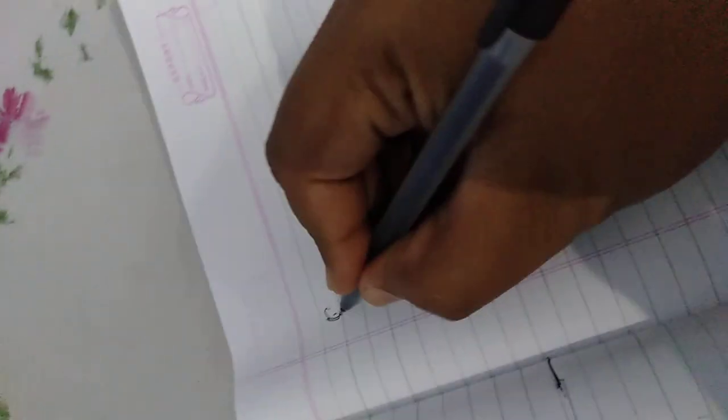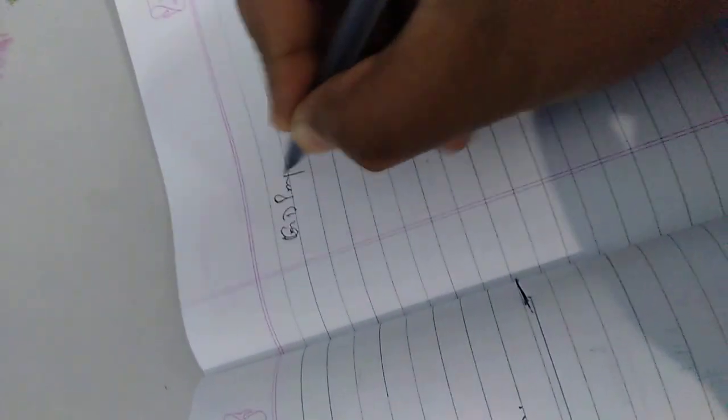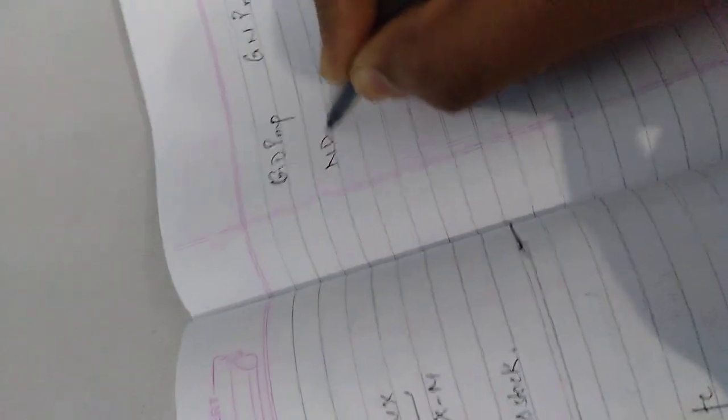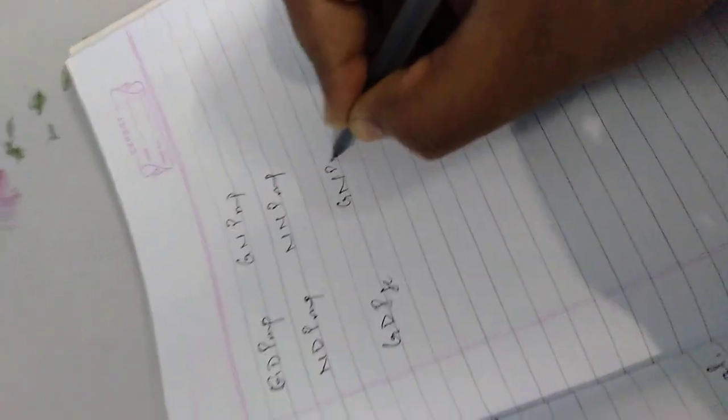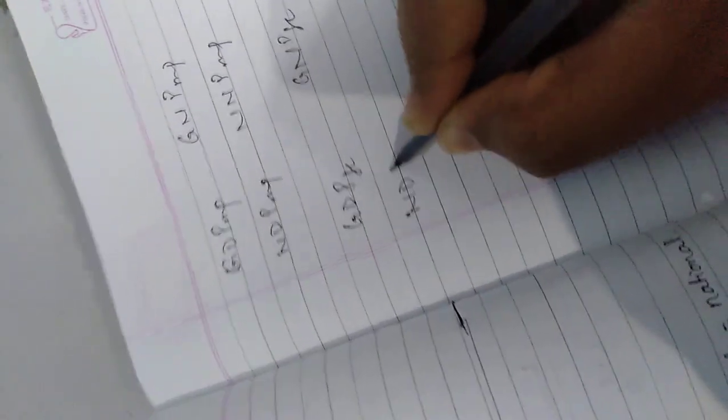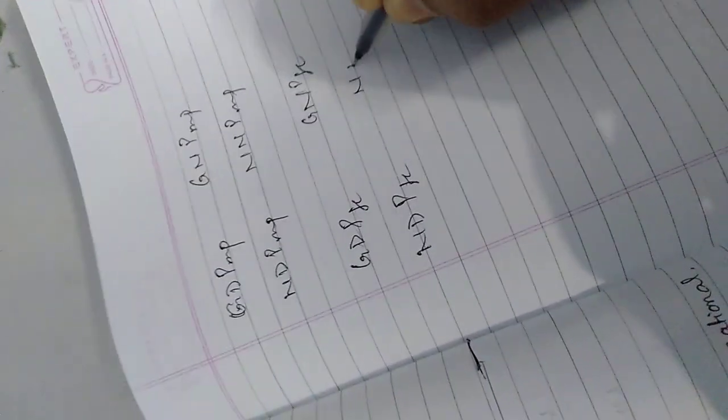Now please understand, you will be aware of the fact that in national income there are some terms that are called GDP MP, GNP MP, NDP MP, NNP MP, then GDP FC, GNP FC, NDP FC, and NNP FC.